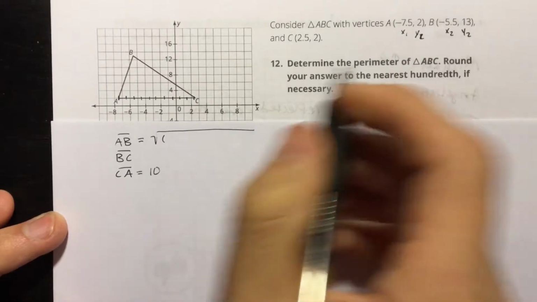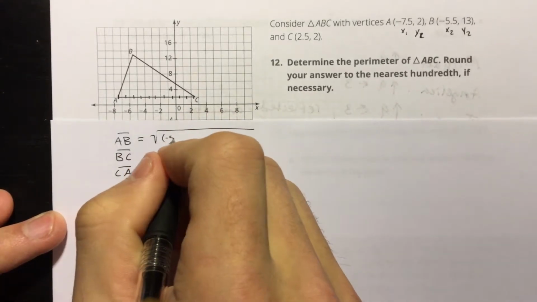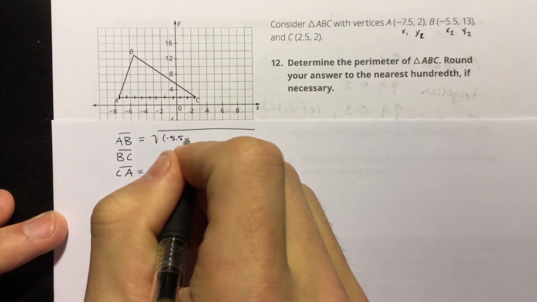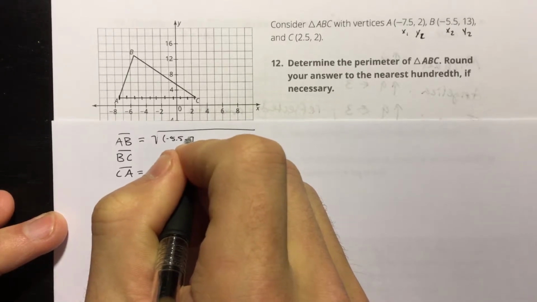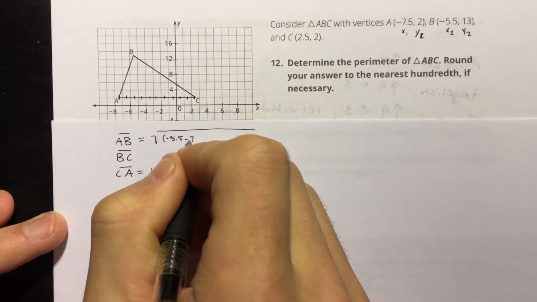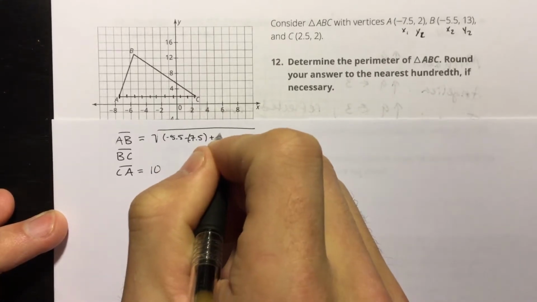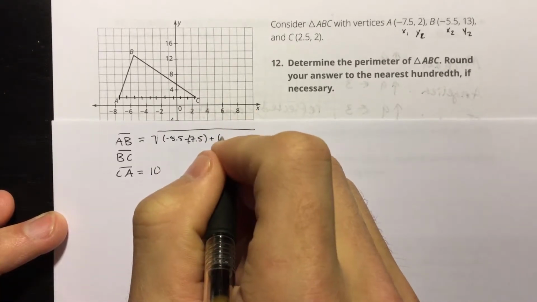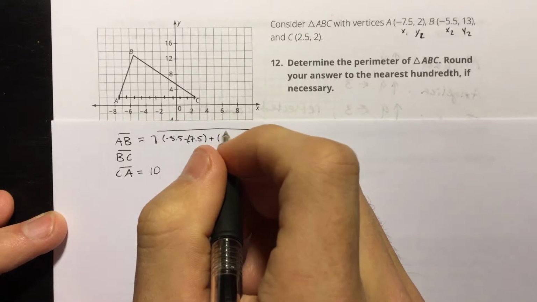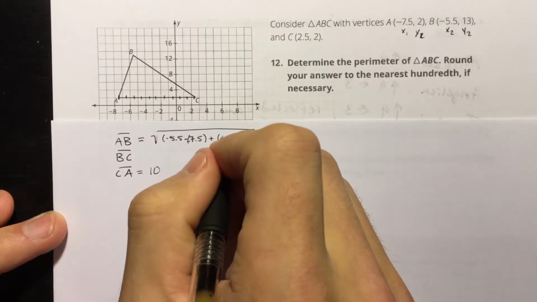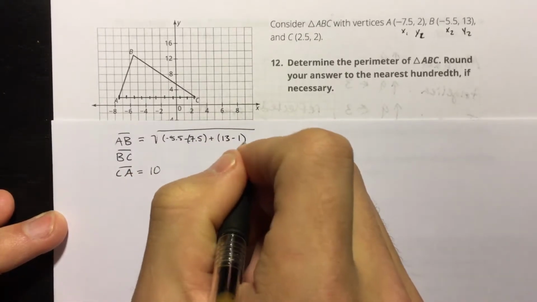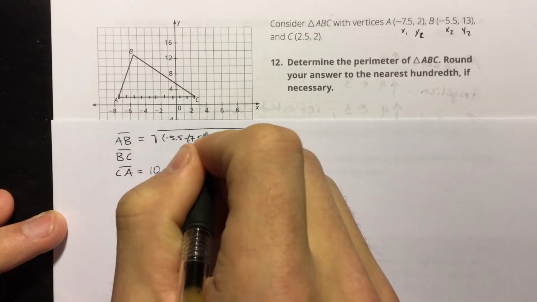When I plug these in, it's going to be -5.5 minus -7.5, and then 13 minus 2. Here we go, sorry. And then both of those are squared.